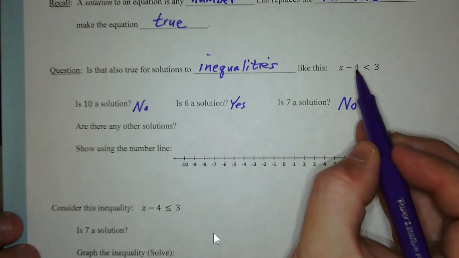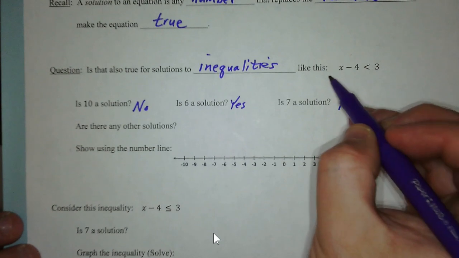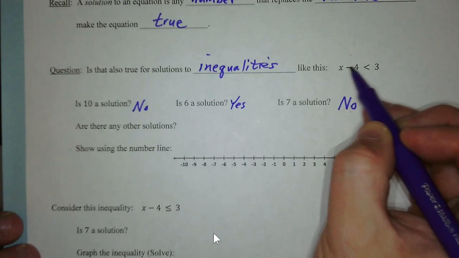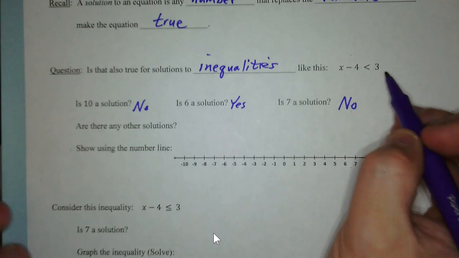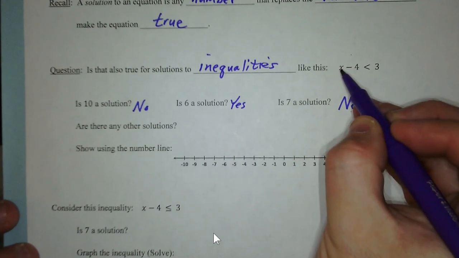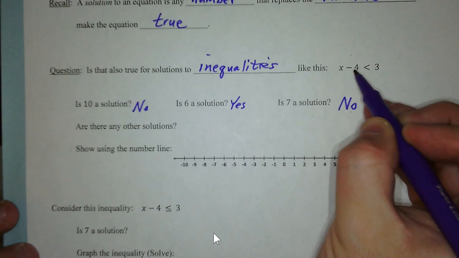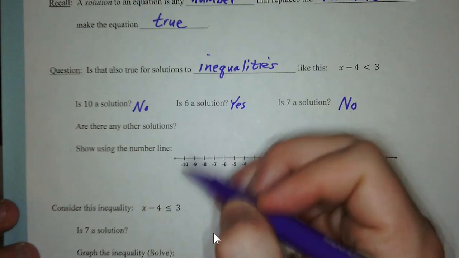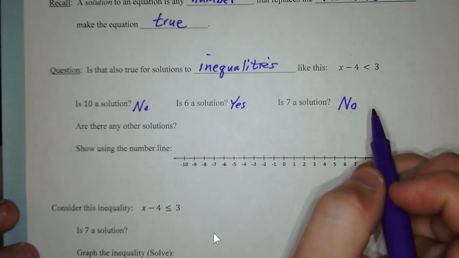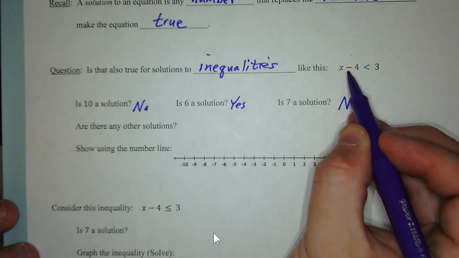There is an endless number of solutions that you could plug in for x to make whatever minus 4 less than 3. It just has to be less than 3. Couldn't you plug in negative 1,000? Negative 1,000 minus 4 is going to be less than 3. So if you think about it, you'll understand that there's an infinite number of answers.